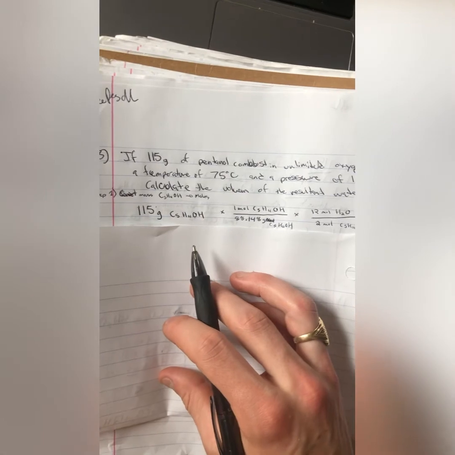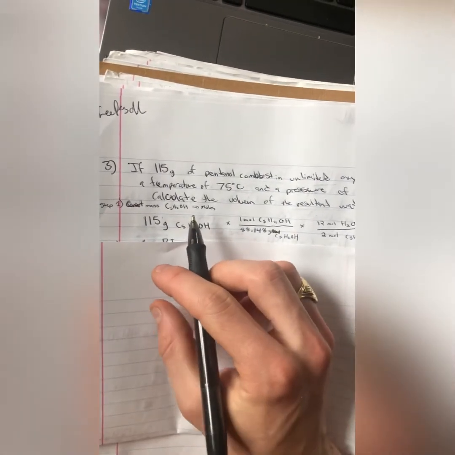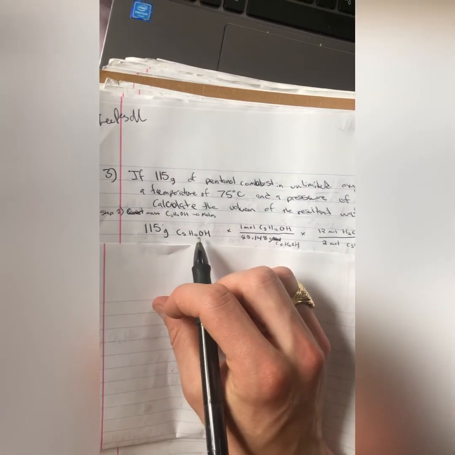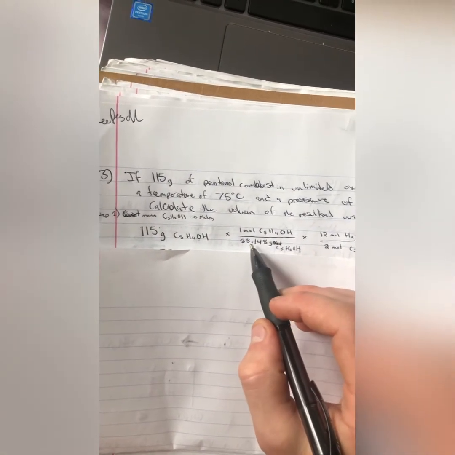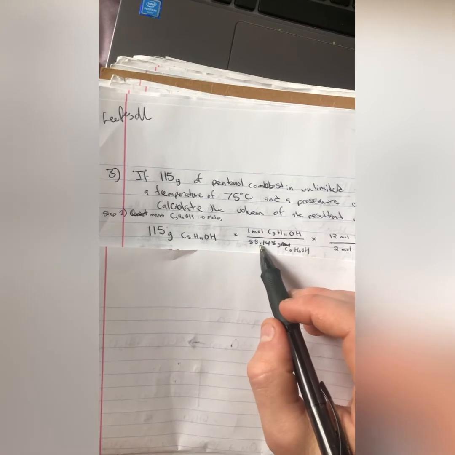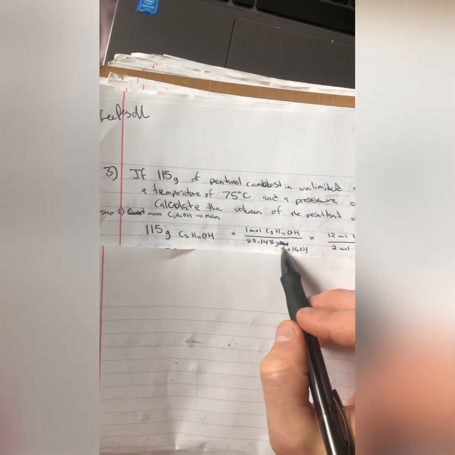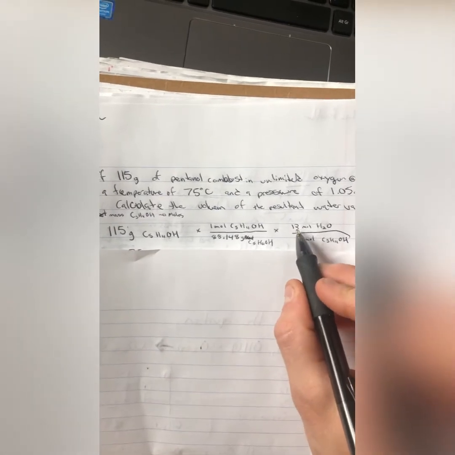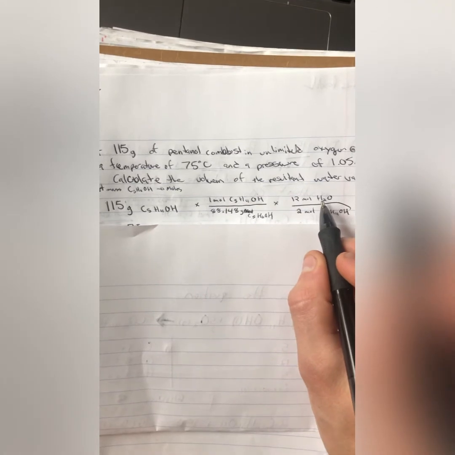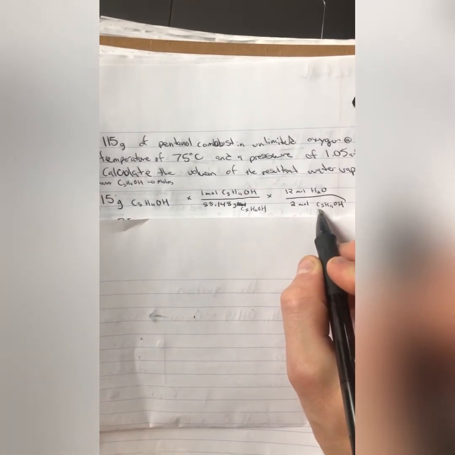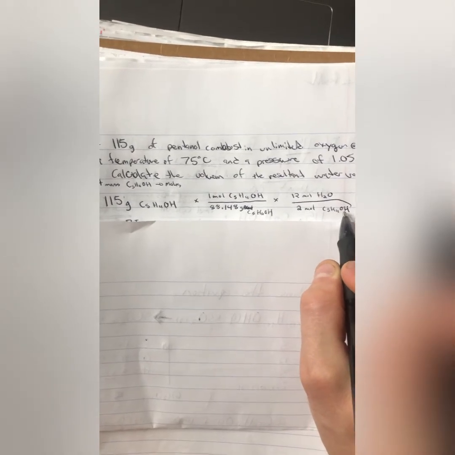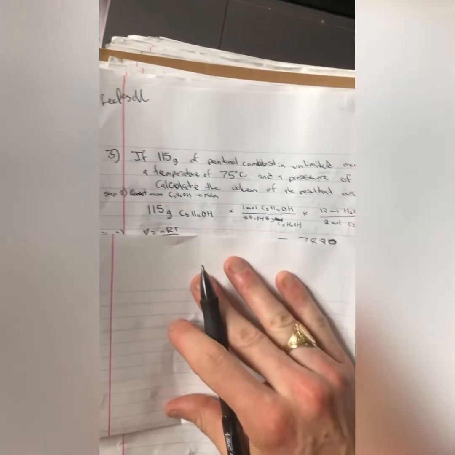So I want to start out by taking the 115 grams of C5H11OH times 1 mole of that divided by 88.148 grams, which is the weight of this. We then times that by 12 moles H2O as we discussed in our balanced equation, divided by 2 moles C5H11OH as discussed in the balanced equation.